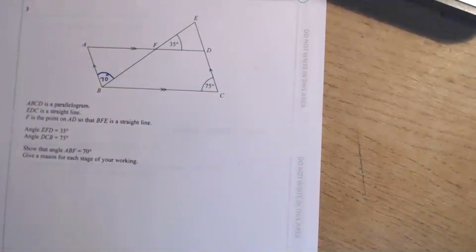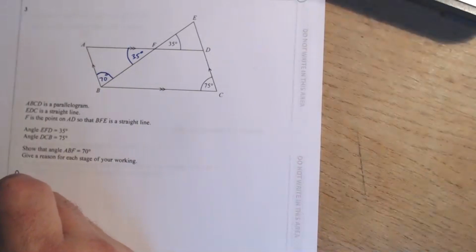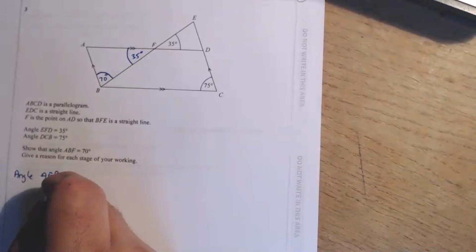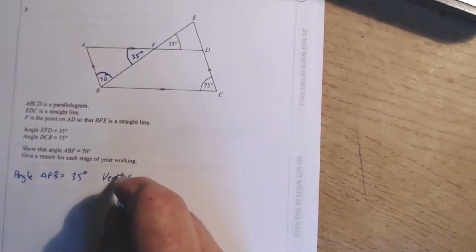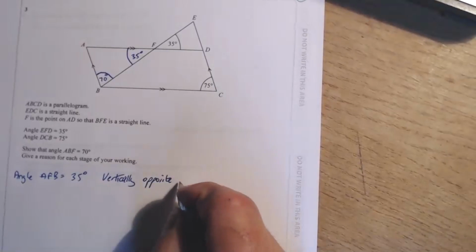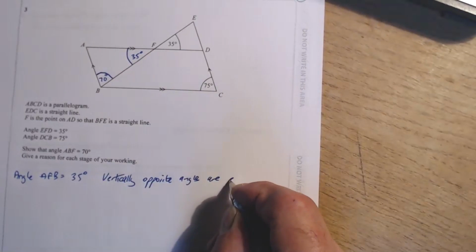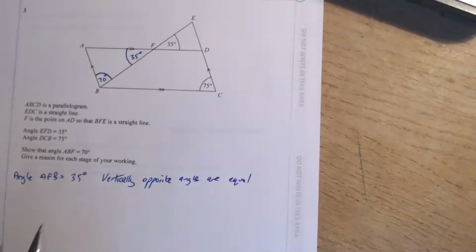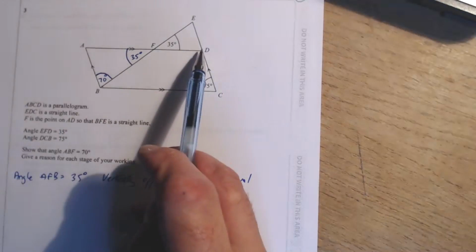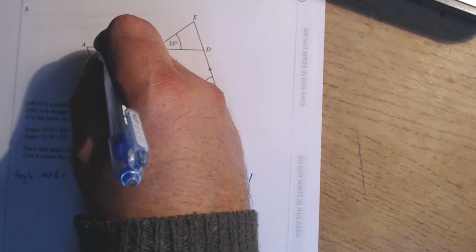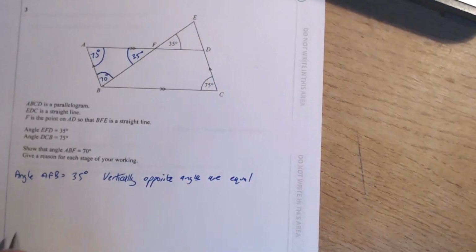Okay, so first things first, we can say that that angle there is 35 degrees because vertically opposite angles are equal. Give a reason for each stage of your working. So let's say angle AFB equals 35 degrees because vertically, you must now use that word, vertically opposite angles are equal. Now we've got a parallelogram here, and opposite angles in a parallelogram are equal. So we can say that that angle there is 75 degrees and say why.